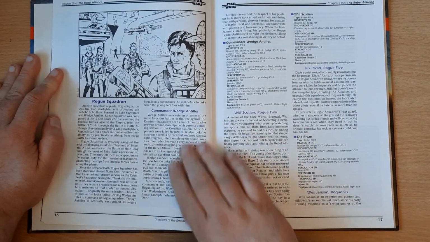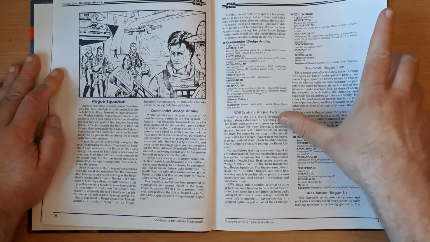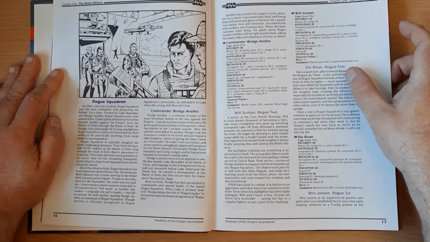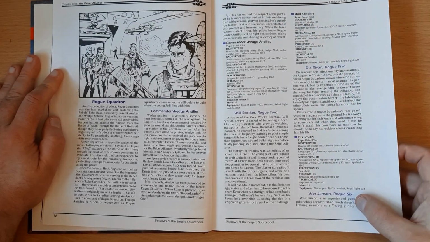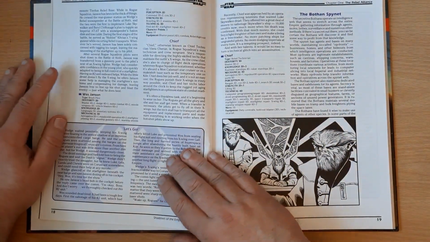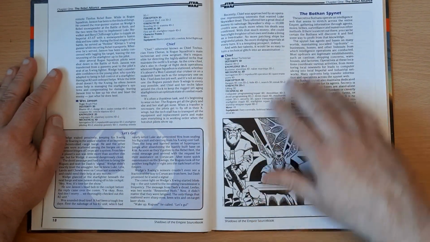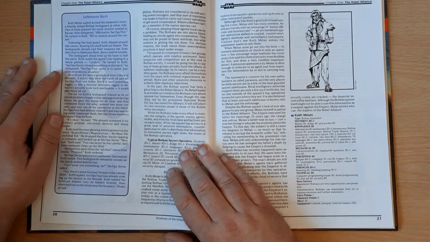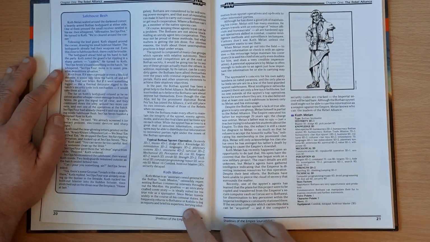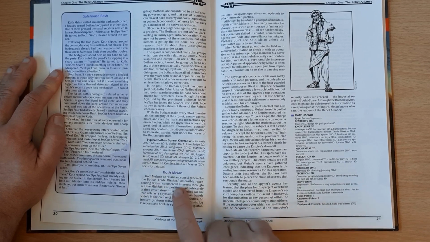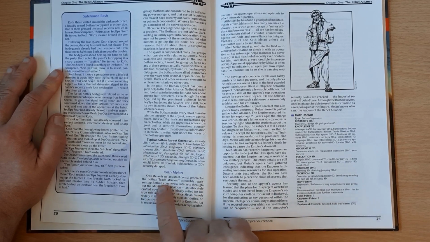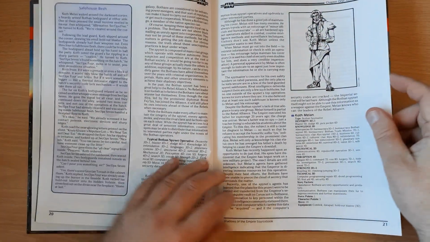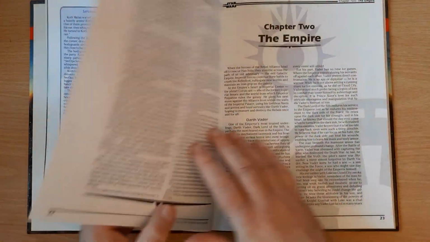We're on to Rogue Squadron, so we've got Wedge Antilles and some other pilots here, which I've never heard of before. Will Scotian, Dix Rivan, Wes Jansen, I recognise that name, Chief, the Bothan Spynet. Many Bothans died to bring us this information. So, Koth Milan, the Assistant Consul General for the Bothan Trade Mission. And introducing the Bothans into the role-playing game for the first time.